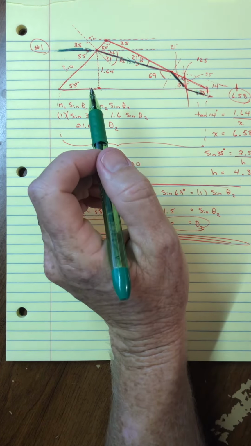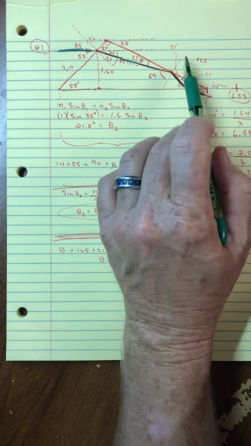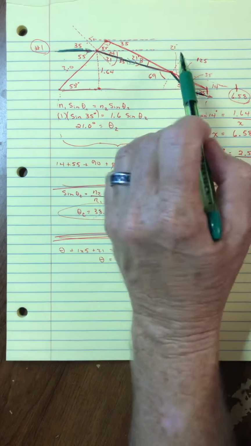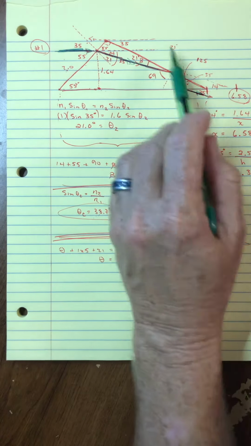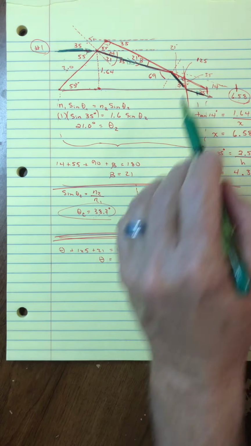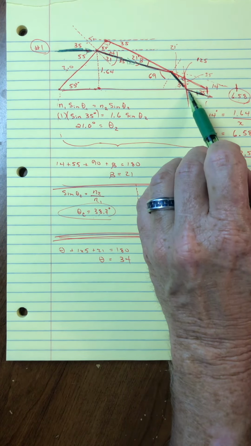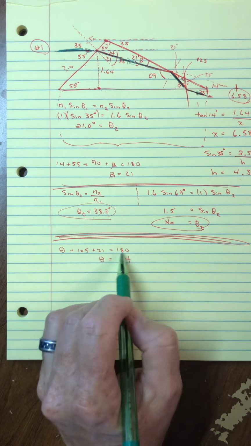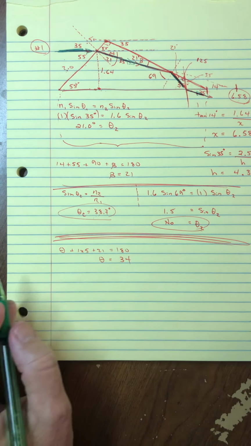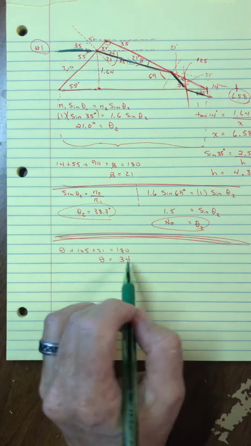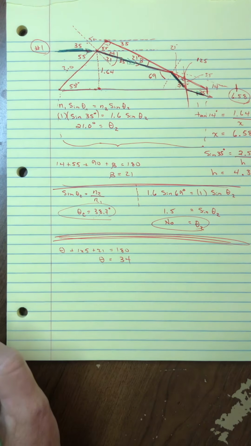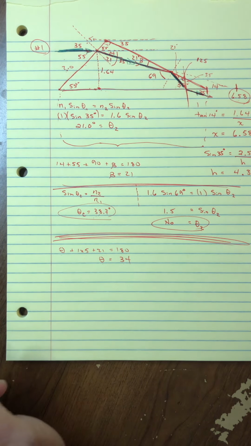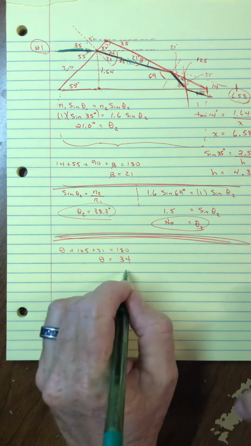So there's the 21, and then these three angles: the 21, the 125, and the angle of incidence going into the hypotenuse, which I'll call theta. It would have to be a triangle, so they have to add to 180, making that incident angle 34. 34 being less than the critical angle means it's definitely going to exit, or at least a percentage of the ray will exit.